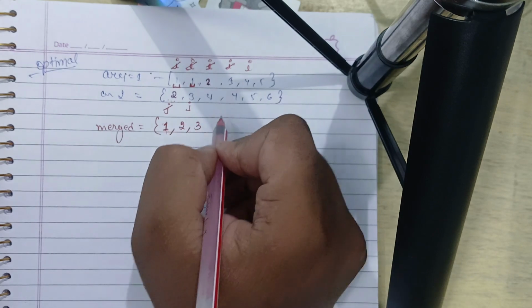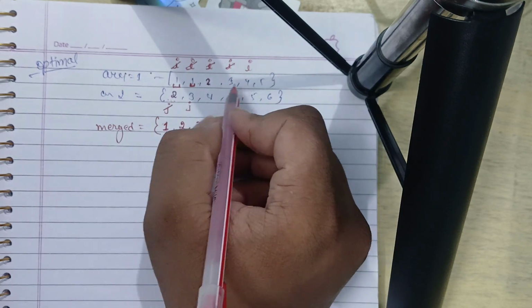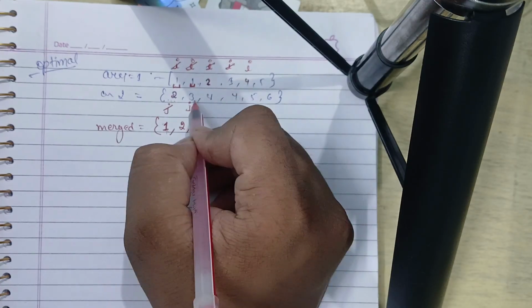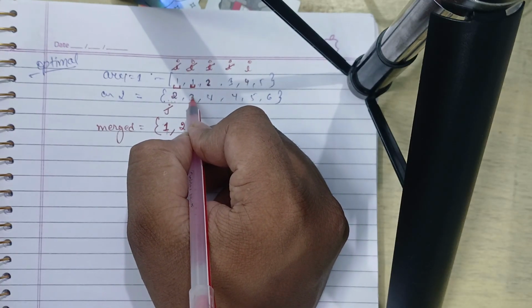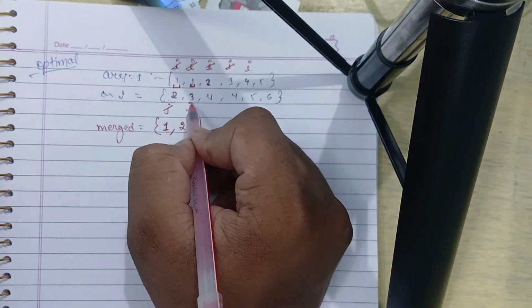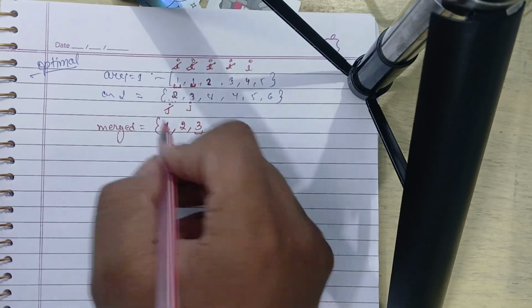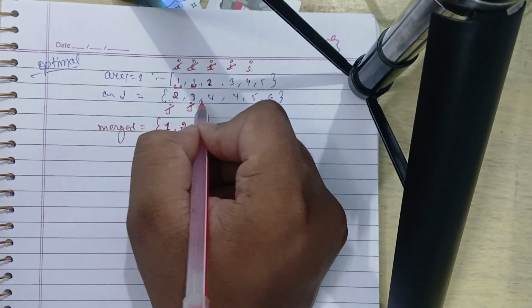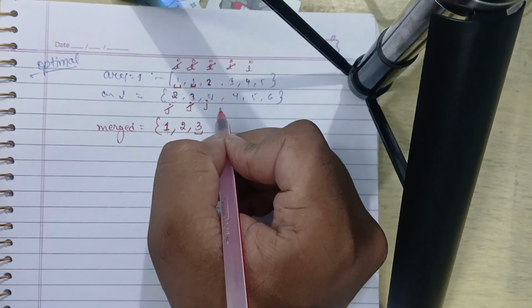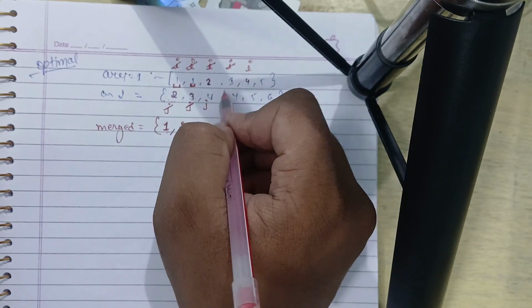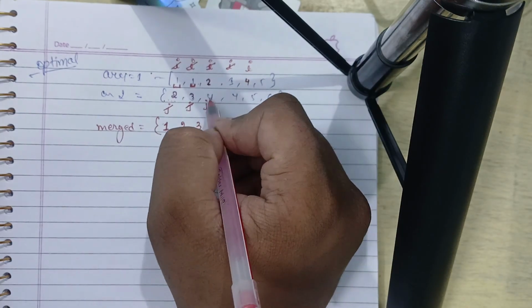Okay, no problem. Now check i and j. So 4 is bigger and 3 is smaller. So we are saying that we need to insert 3. But check, in the merged array the last element is also 3. So you are not going to take this, just move j forward. Okay, no problem. j is there and i is there. Now compare i and j. Both are 4, 4.